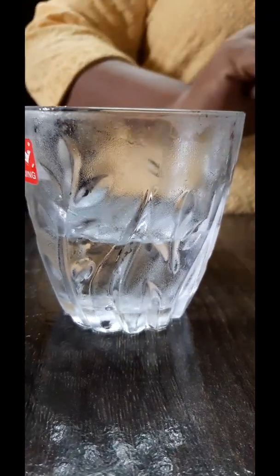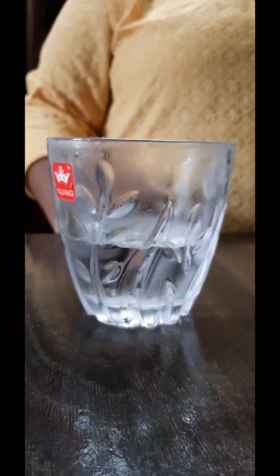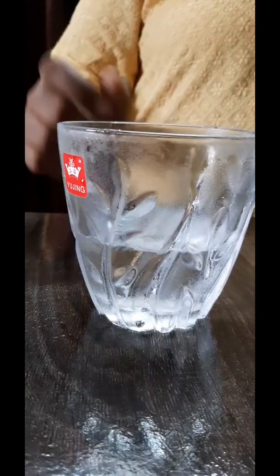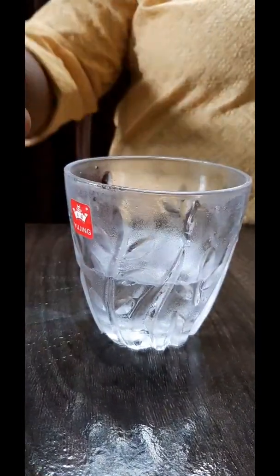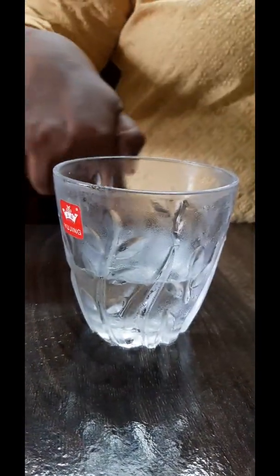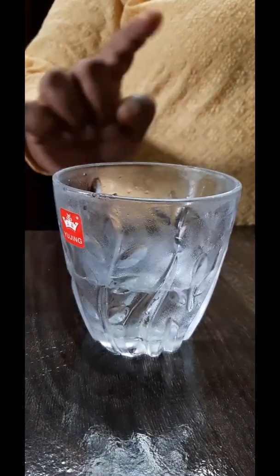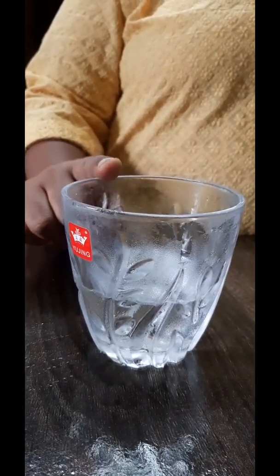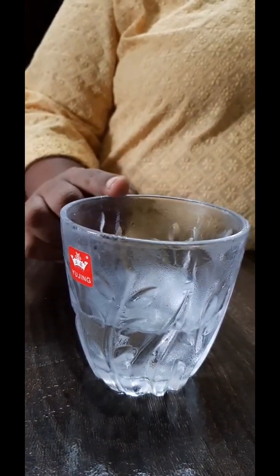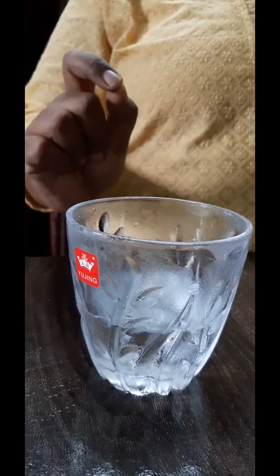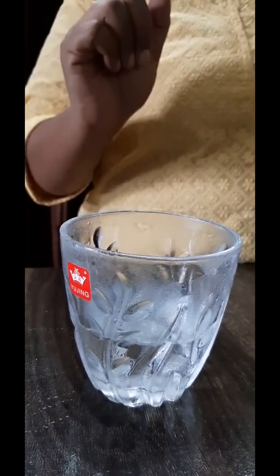The air around the glass contains water vapor. When we put the ice cubes in, the glass becomes cold. That makes the air around the glass cold too. The water vapor in the air also cools down and forms very tiny droplets of water, and this makes the glass moist.